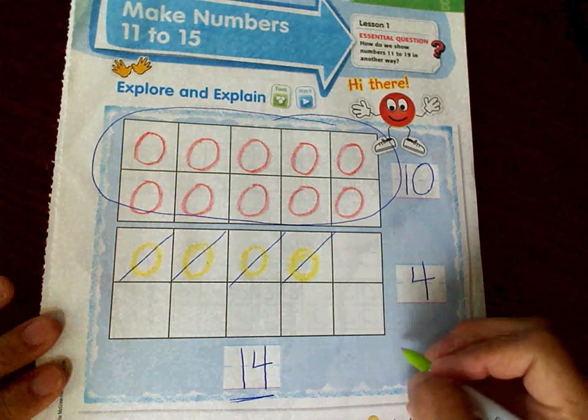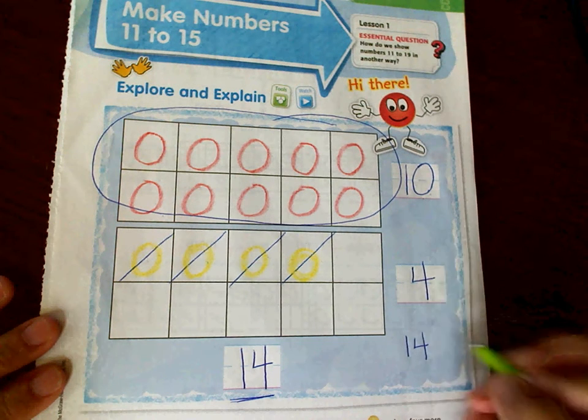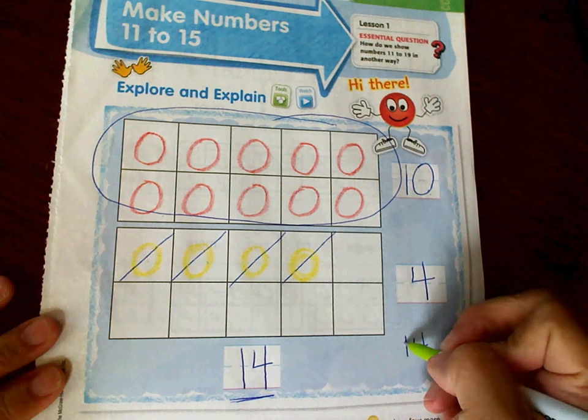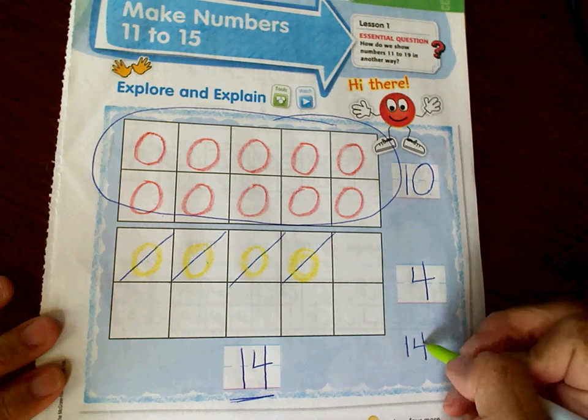When you look at the number 14, what the 14 tells you is you have one full set of 10 and 4 extras.